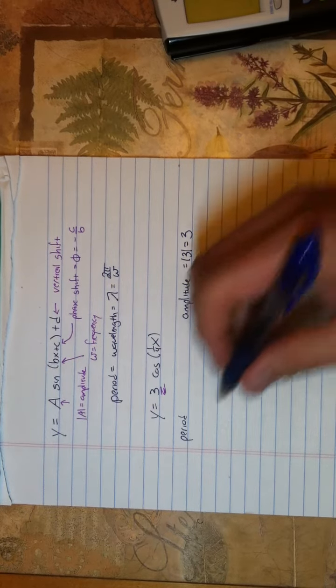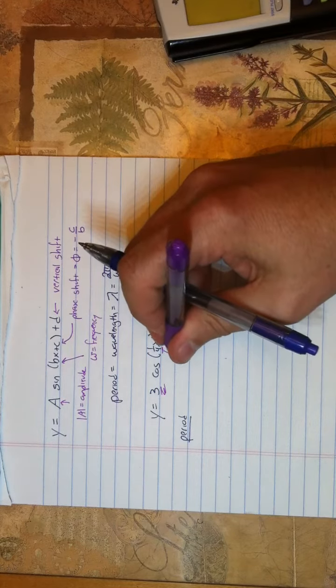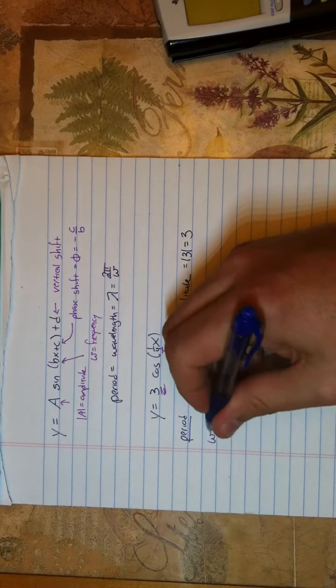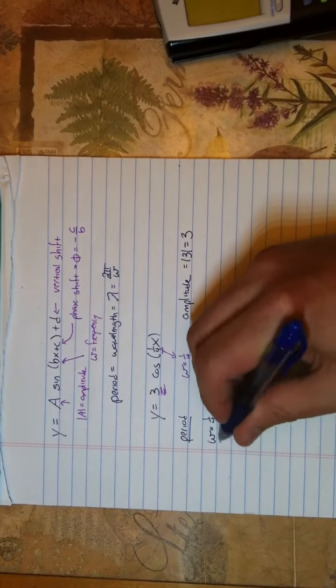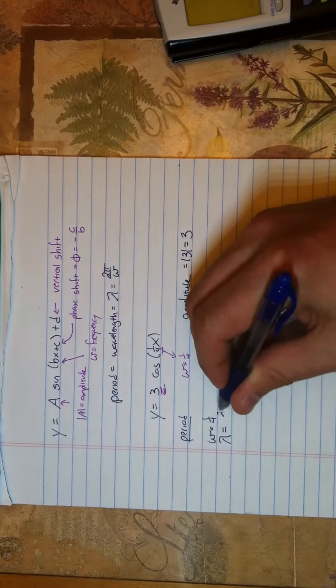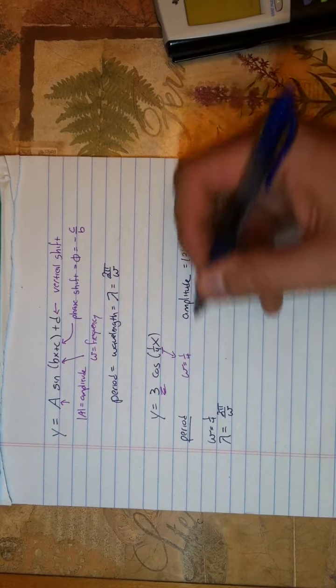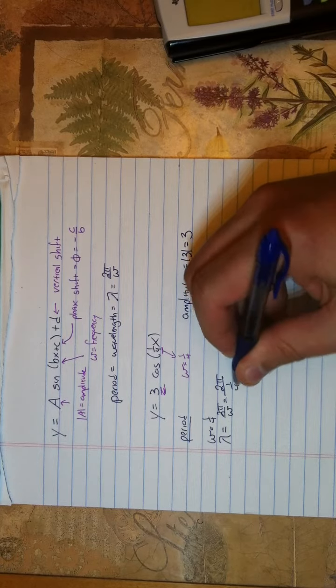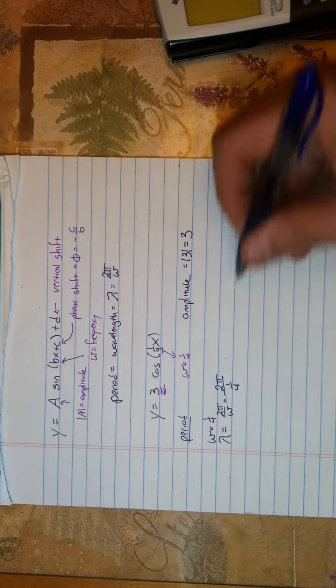And then for the period, I'm going to start with this number, which is the omega. Omega equals 1/4, or the frequency is 1/4. Since lambda, the wavelength, is equal to 2 pi over omega, that's 2 pi over 1/4. So now we have this complex fraction to deal with.